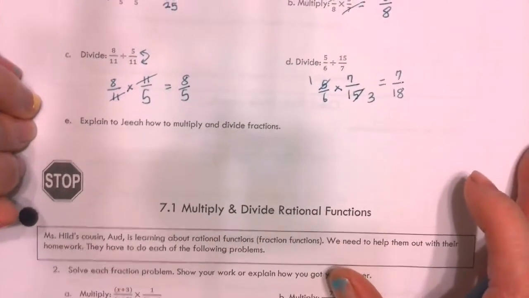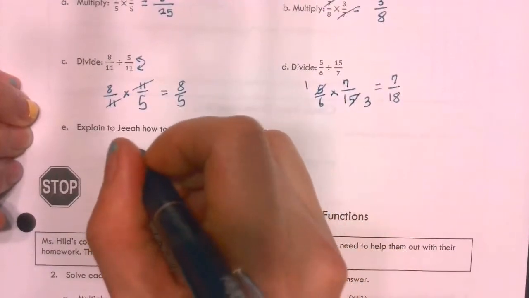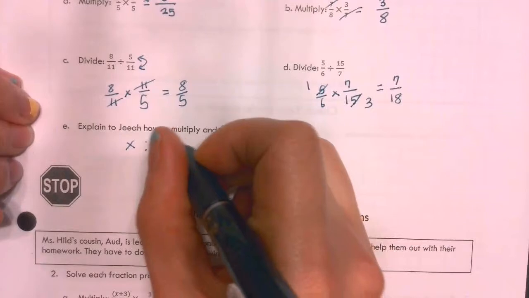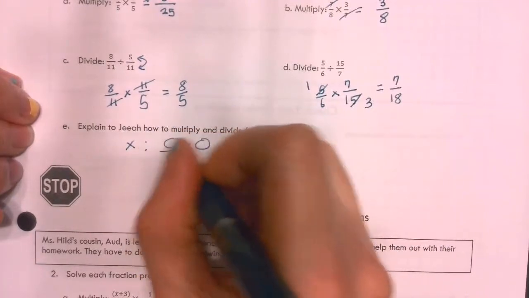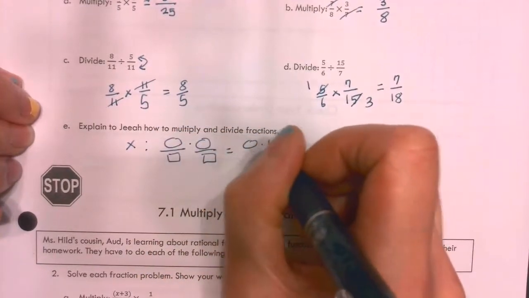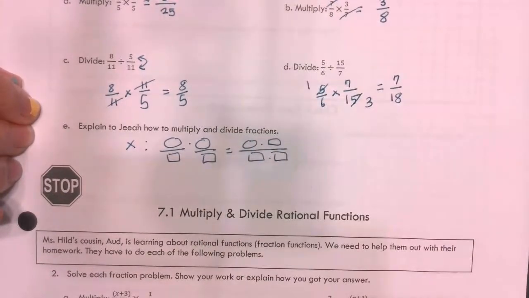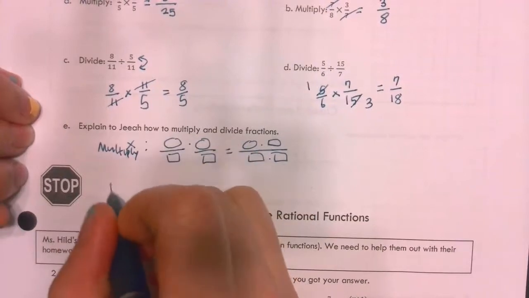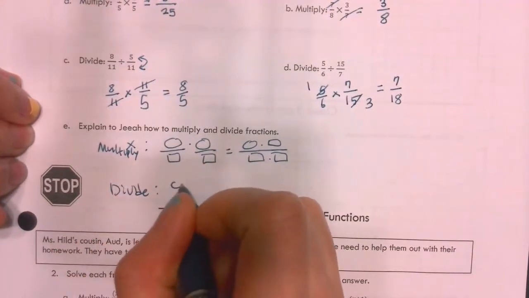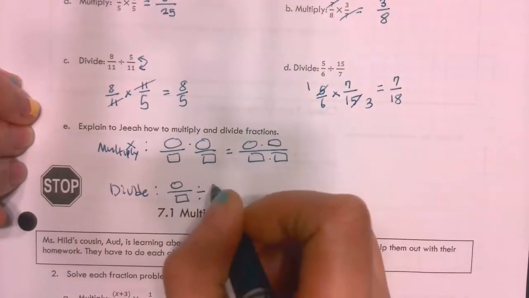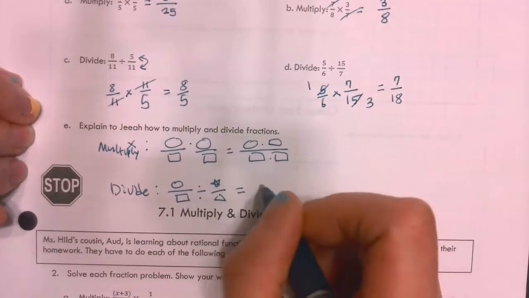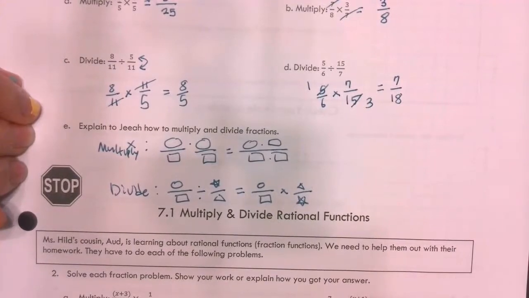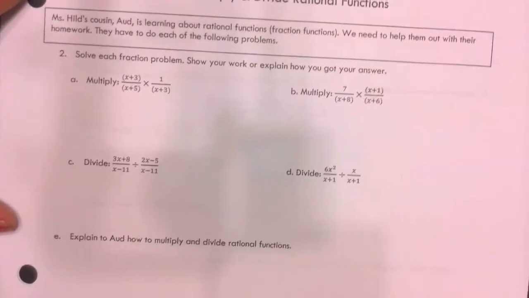So explain to Gia how you're going to multiply and divide. To multiply, what do you do? You multiply numerators and denominators together, right? Whatever is there on top, you multiply together, and whatever is there on the bottom, you multiply together. That's it. What about divide? So if the problem is something divided by, I don't know, star over triangle, you're going to make that a multiply by the reciprocal problem and then go from there. Cool? Okay, so let's look at a little different example here.